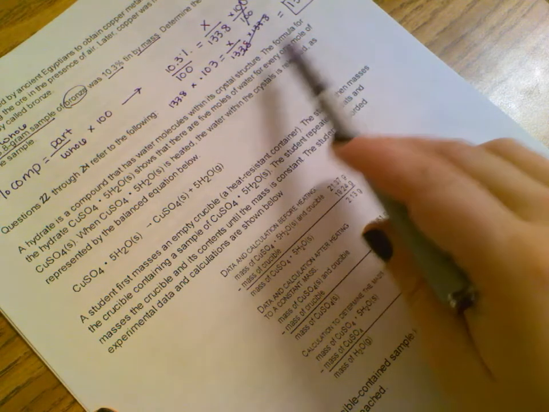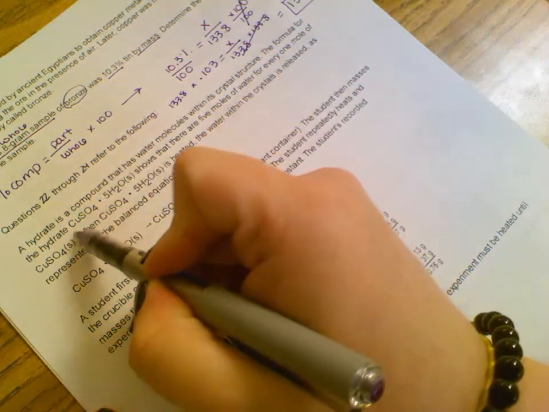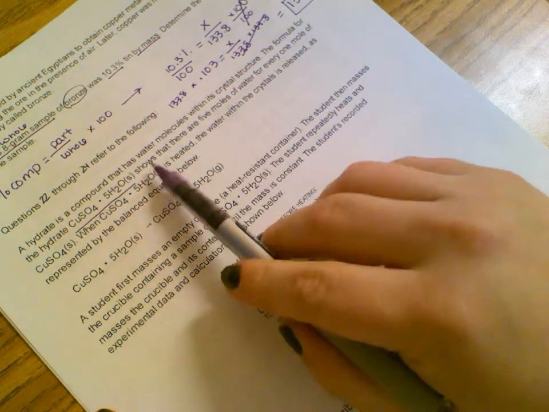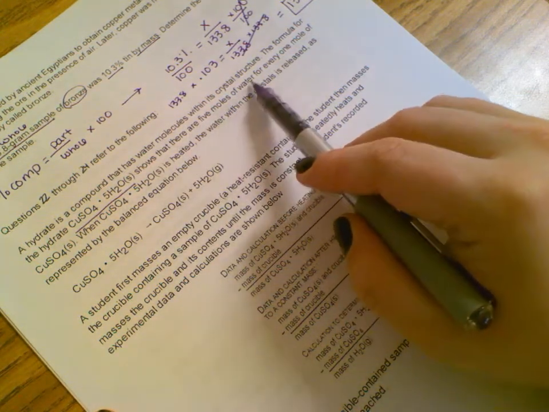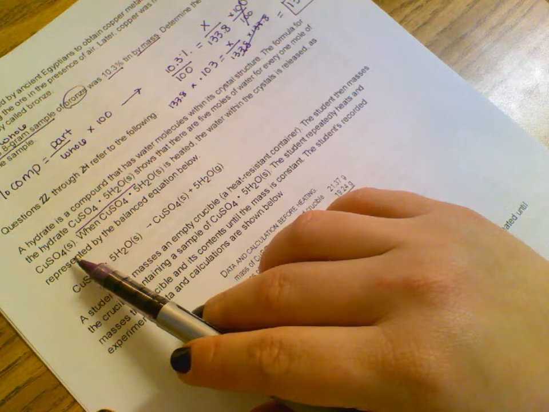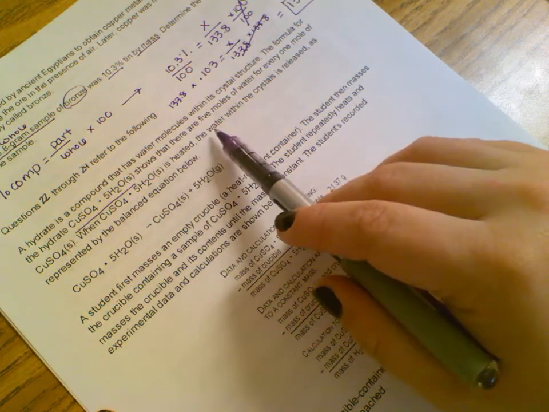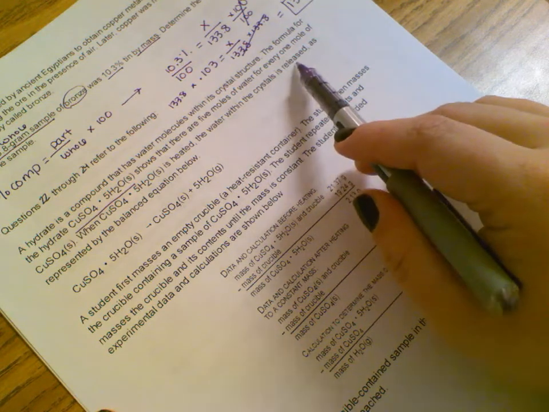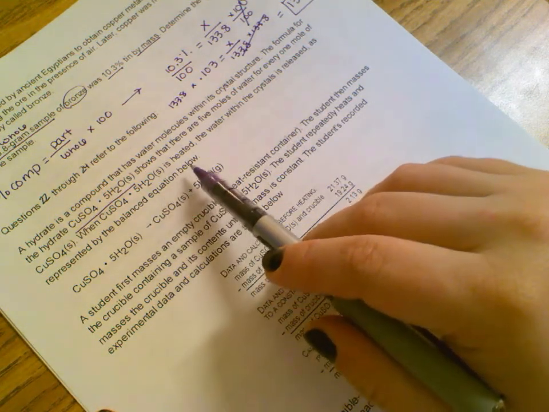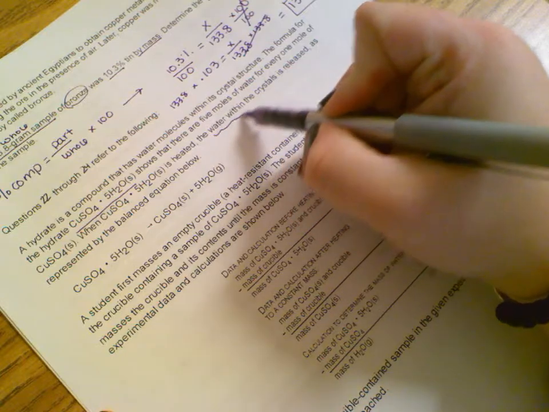The formula for the hydrate, CuSO4 5H2O, shows that there are 5 moles of water for every 1 mole of CuSO4. When CuSO4 5H2O is heated, the water within the crystals is released as represented by the balanced equation below.